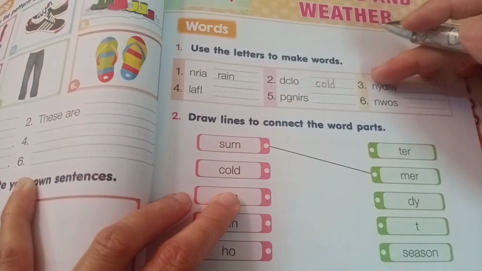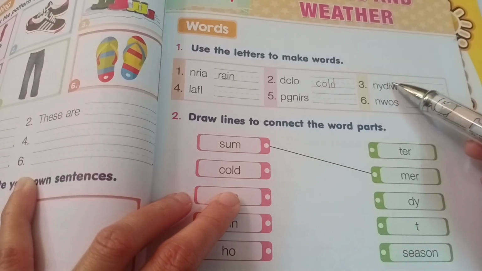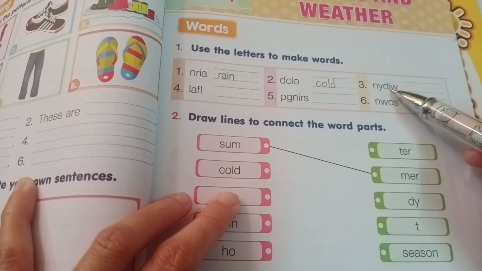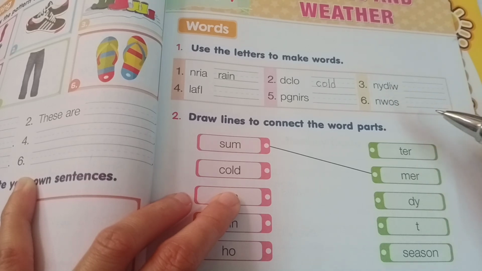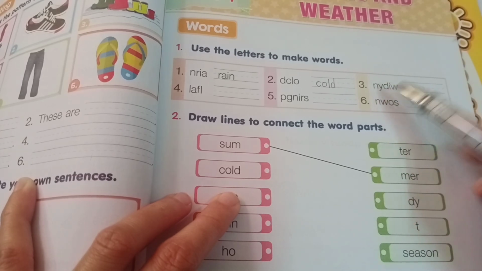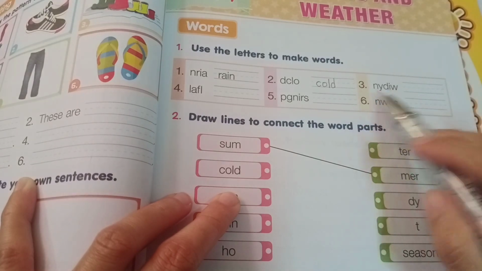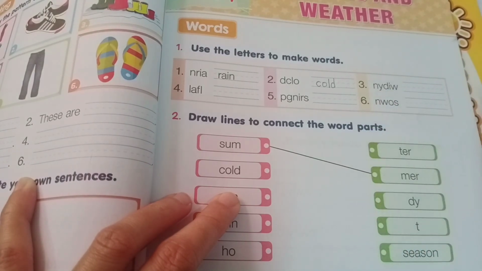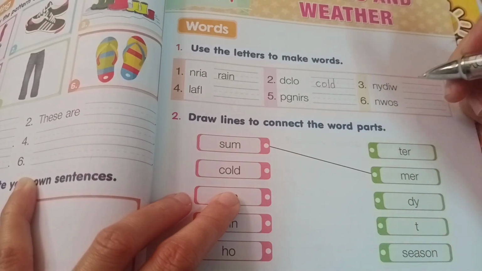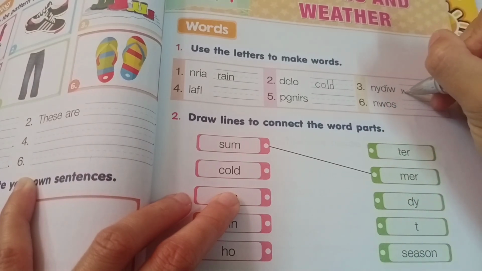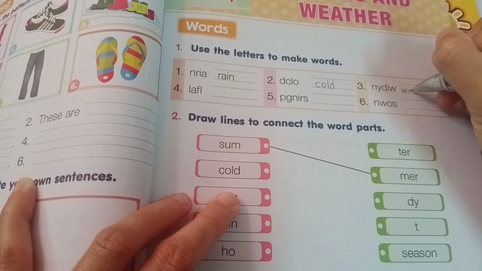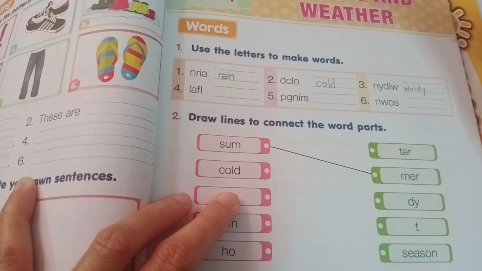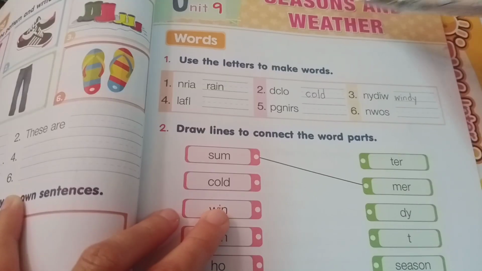Okay. So number 3, we have here again, we have the letter I. And then you can say why. Then what will be this word? And then because of the vowel, you can easily understand what kind of word is this one, and this one is windy. Windy. So because we are talking about the seasons and the weather.